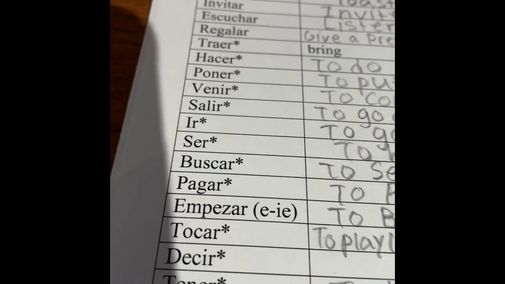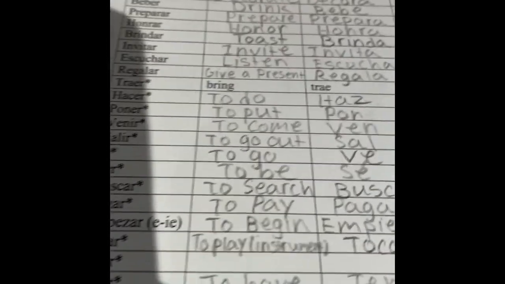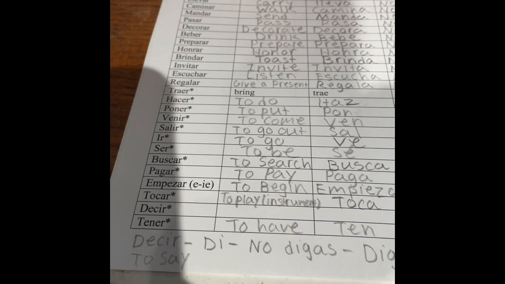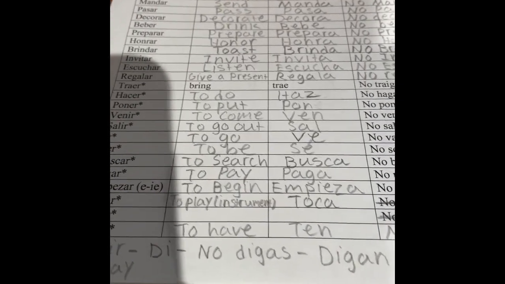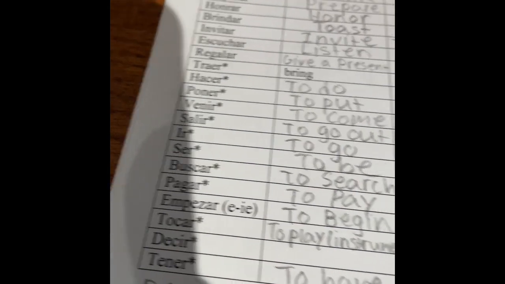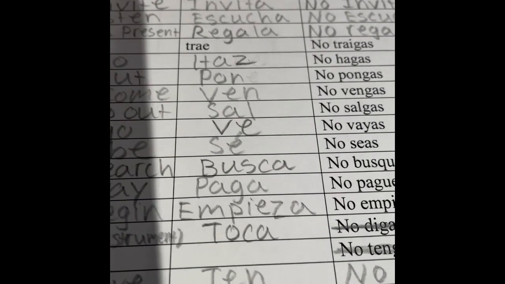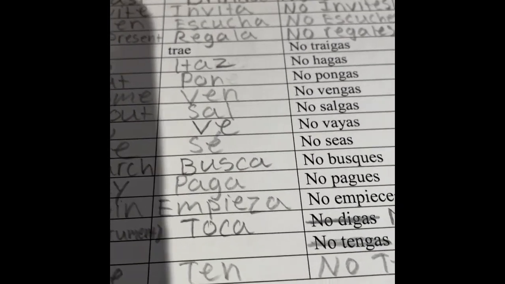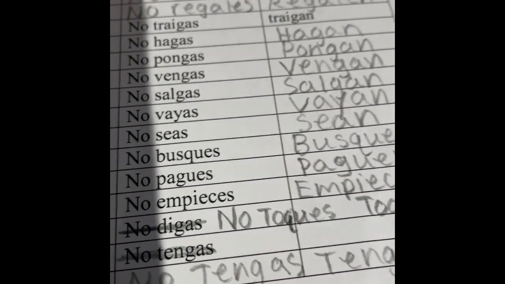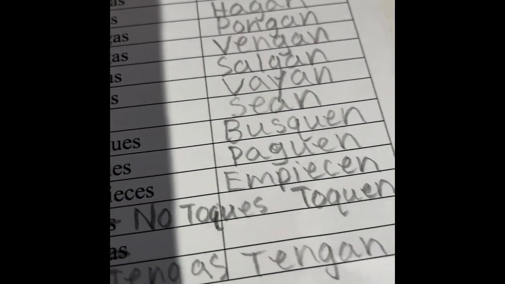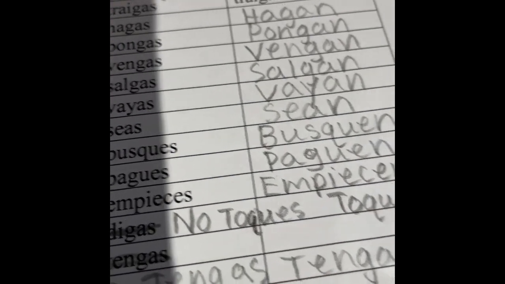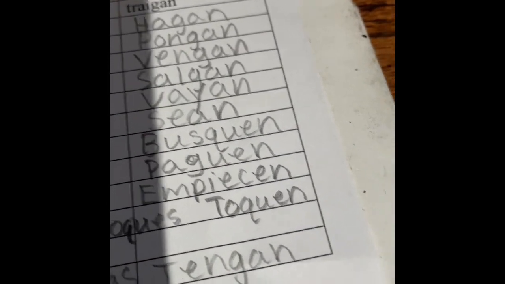Okay, so tocar. Tocar also means to play, but don't get that confused with jugar, because jugar means to play like a sport, or play like a video game or something. But tocar means to play an instrument, so they both mean two different things, so don't get those confused. Anyway, here's the affirmative, toca. Once again, there's a C in there. You know what we got to do? Change that to a QU. So no toques. And here we go. Here's the plural. Toquen.